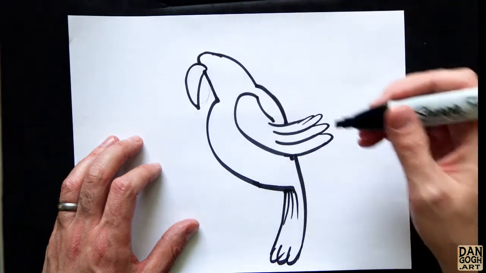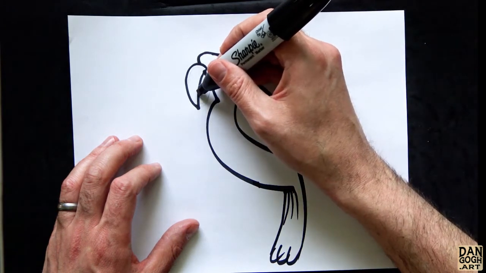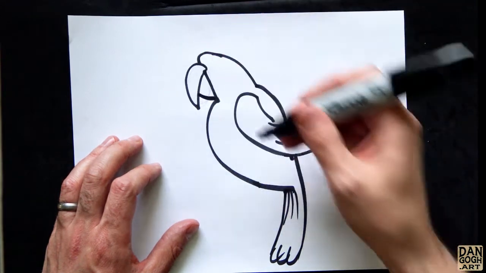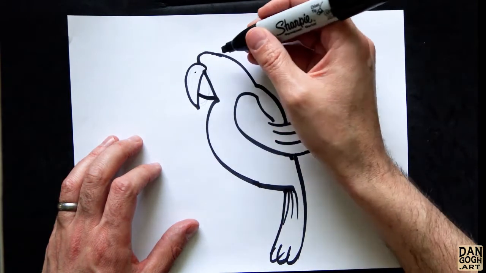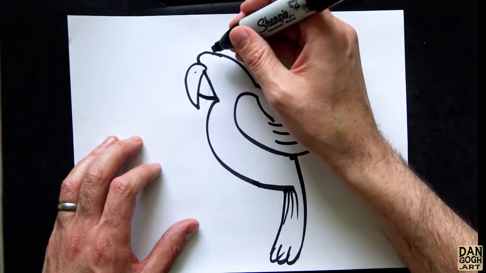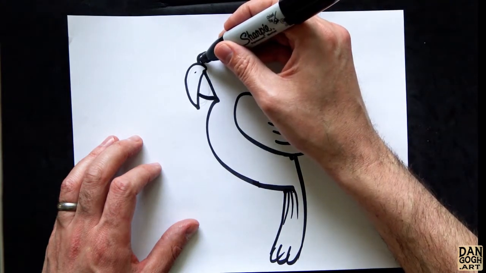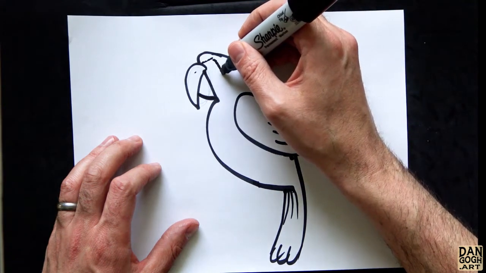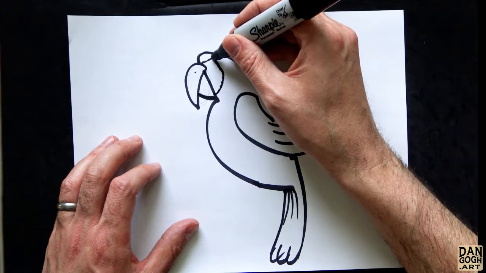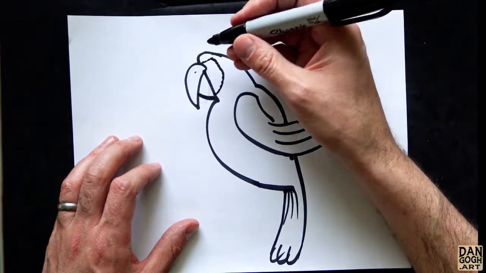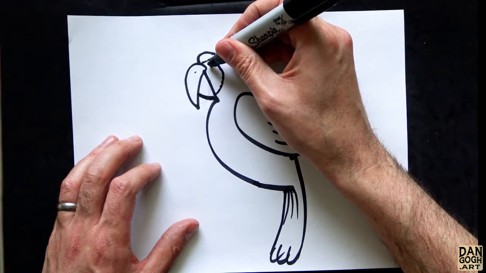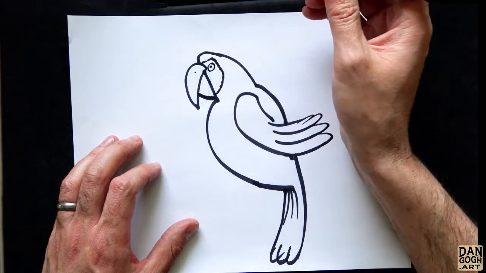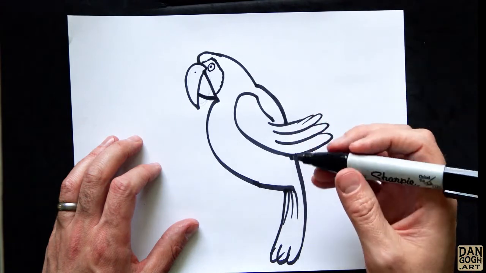And then let's go back to the face. We're going to complete that beak by putting a curved line. Line is going to go up that way. And we'll put a little dot for his nostril. And then we're going to add some curved lines for his face area. And we'll put a little dot. And we've got our eye there.